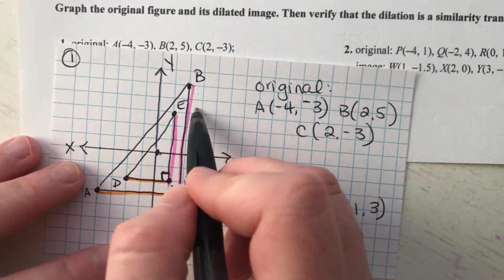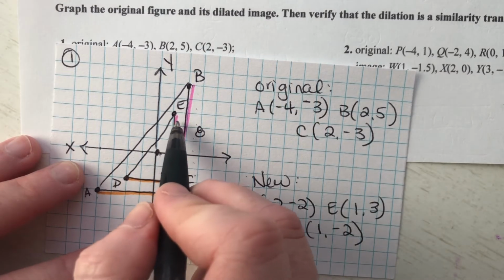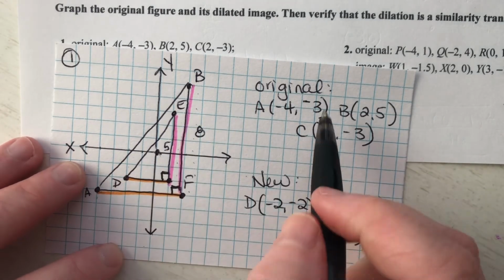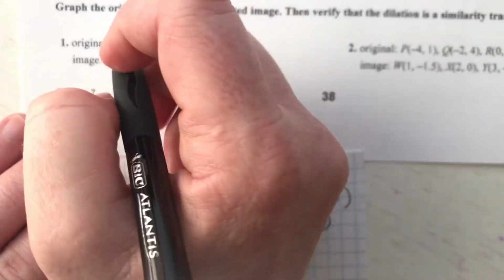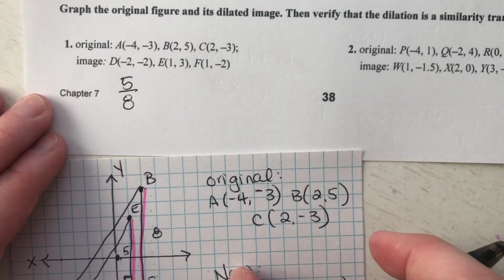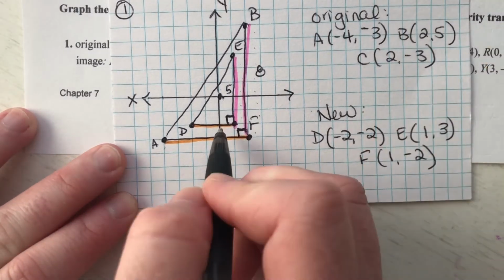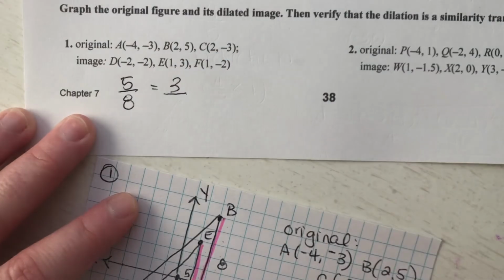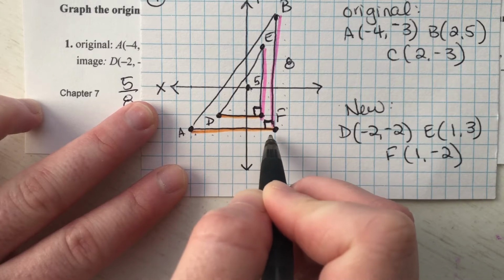All right, so this is 1, 2, 3, 4, 5, 6, 7, 8 units. And this is 1, 2, 3, 4, 5 units. And the original was the big guy and the new is the little guy, so it's going to be 5 over 8. That's for the pink side. So we just need to make sure that the orange is also 5 over 8, right? Same thing. So the smaller is 1, 2, 3. And the larger, 1, 2, 3, 4, 5, 6.